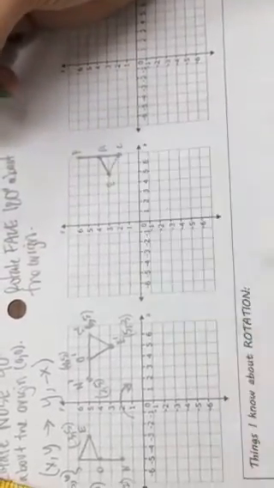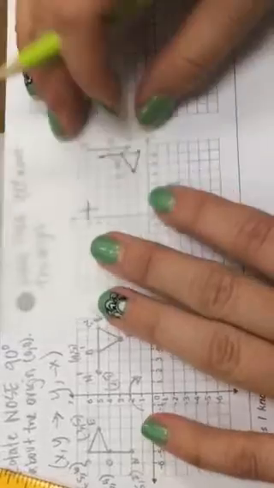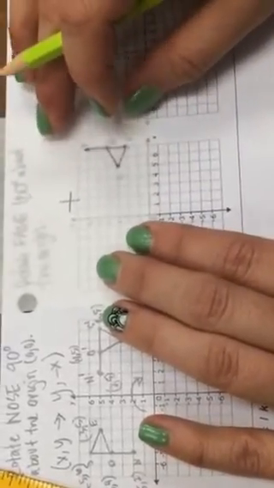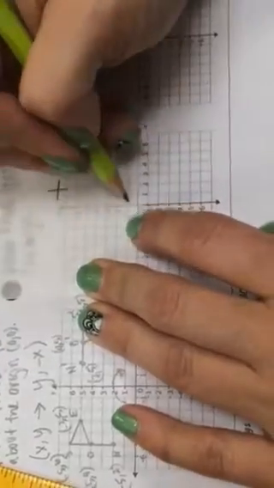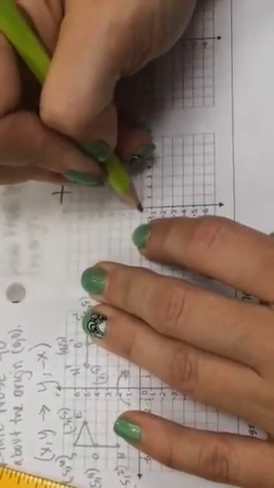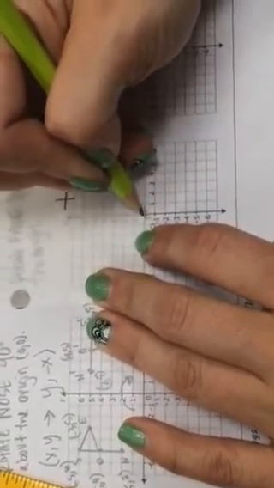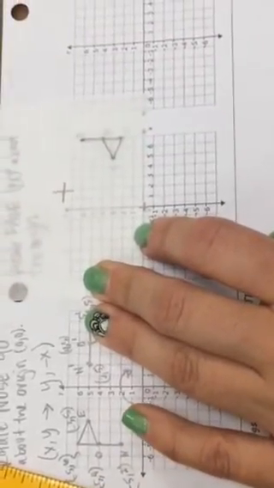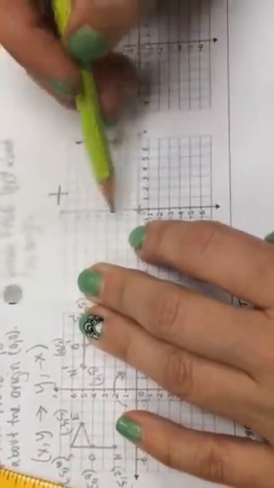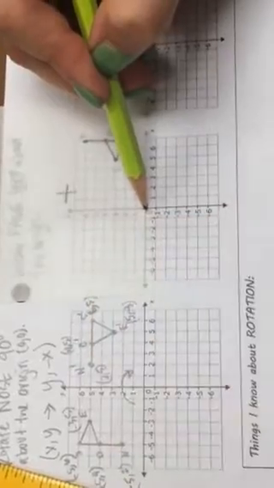So once again, using our patty paper, we can set up our patty paper over the original. You're going to give yourself a little reference point on the origin. And then once again, we're going to rotate clockwise unless specifically told to do the other way.